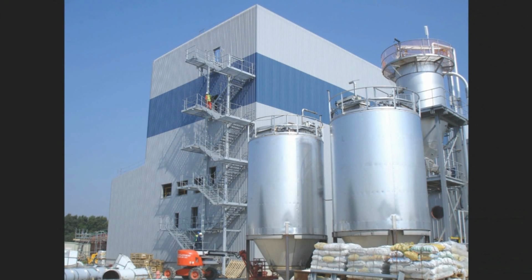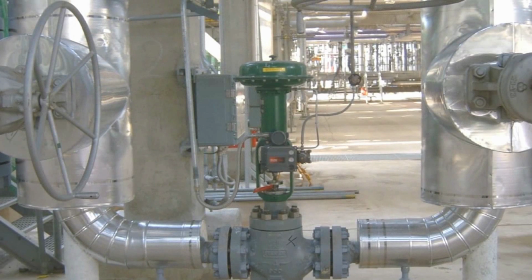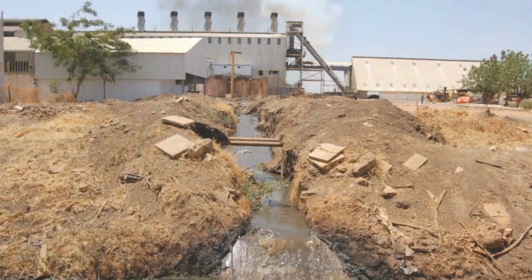Now suppose we have a large process plant. Should a pump fail in one part of our plant, we may need a valve in another sector to close in order to prevent fugitive emissions into the environment.